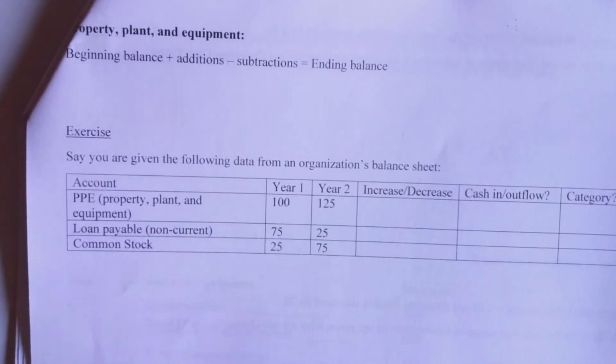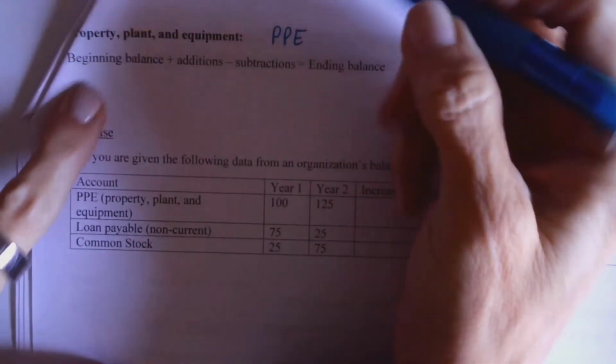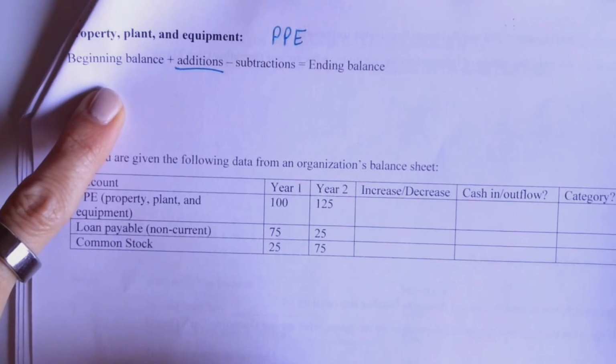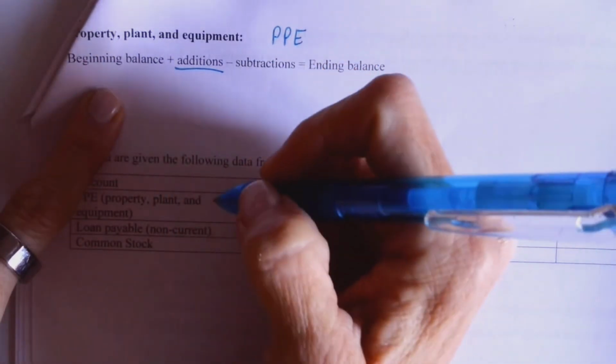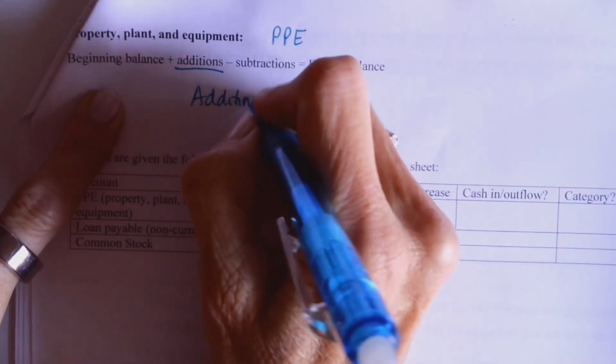Right, and then just to reiterate, property, plant, and equipment, again, we're going to look at the accounts. Beginning balance, we have additions, subtractions, gives us an ending balance. I'm going to call this PP&E. What makes it go up? Why would PP&E go up?